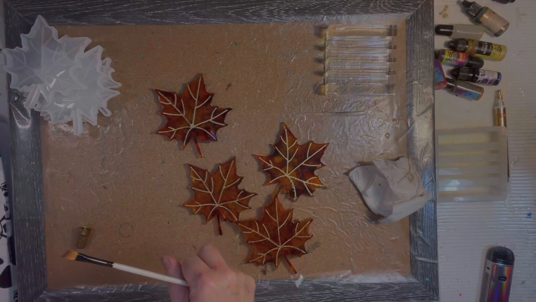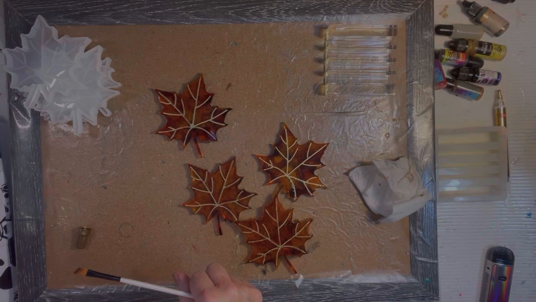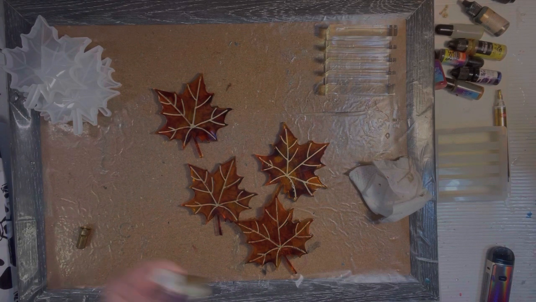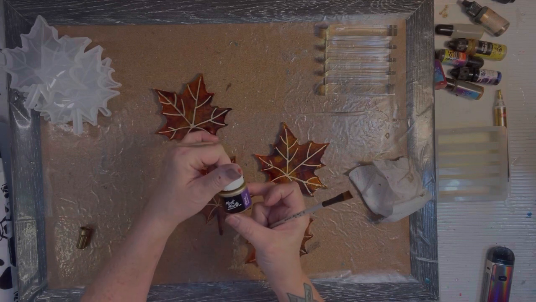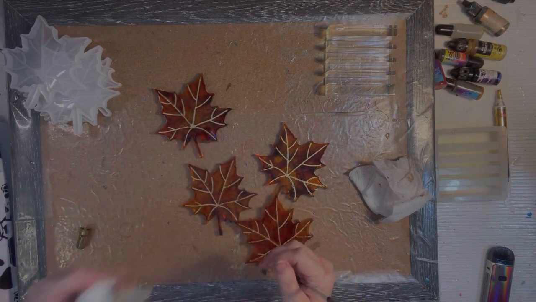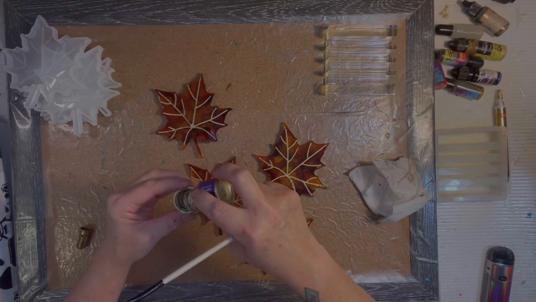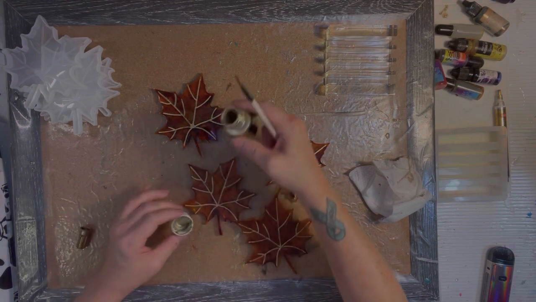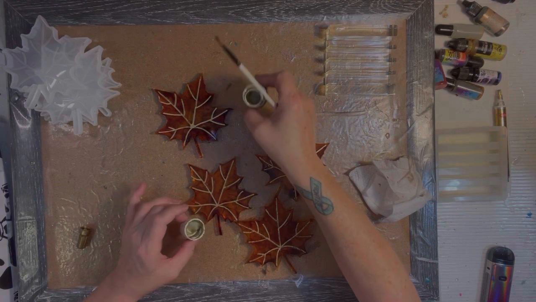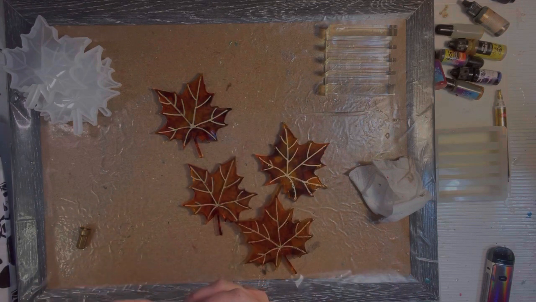Then I have a couple different kinds, so we'll try this one. Whoa, I didn't think I'd get it open. Didn't want to open. And pour a little bit in here. I don't know if that gold's going to match though. I don't like that one, y'all. Oh my goodness.